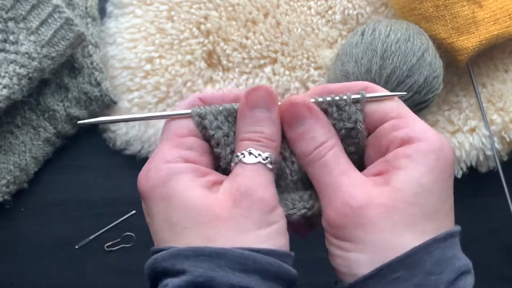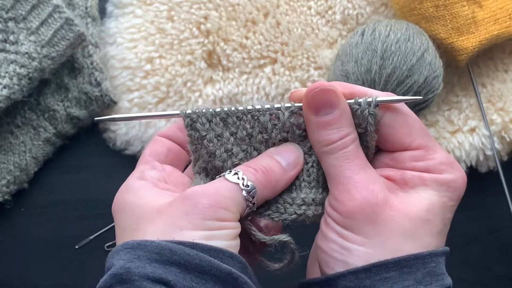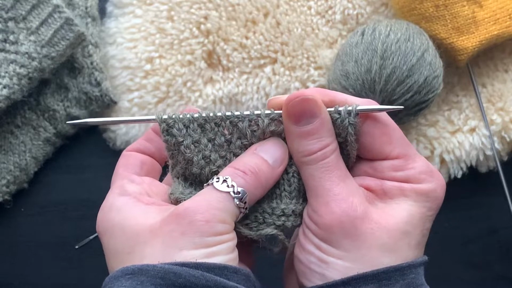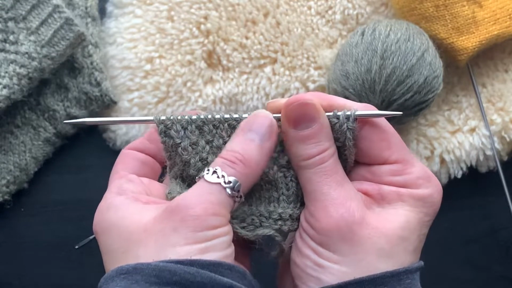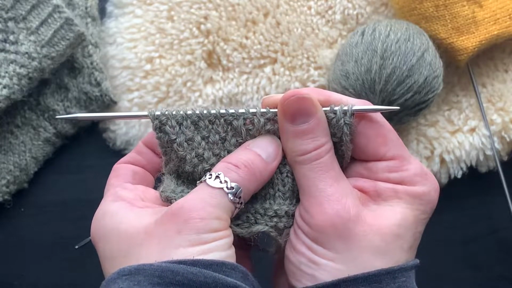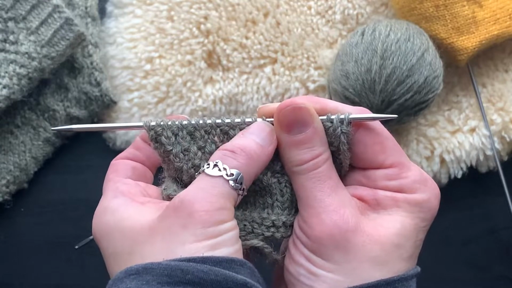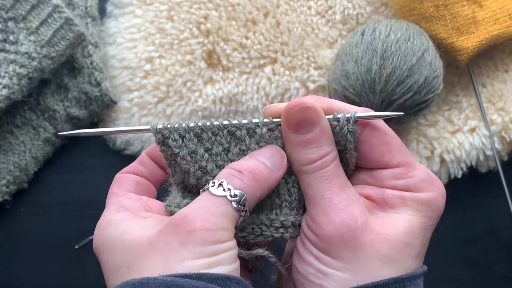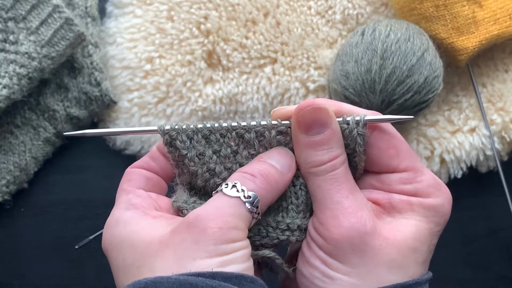Even if you're in the middle of your row, and you can't remember which stitch you need to go into next, check below. The stitches below tell you what you've just done on the rows previous. So these 2 were purled, which means the next time you knit this stitch, you need to knit it. See, knit, knit, purl, purl. And then we'll be knitting this one.